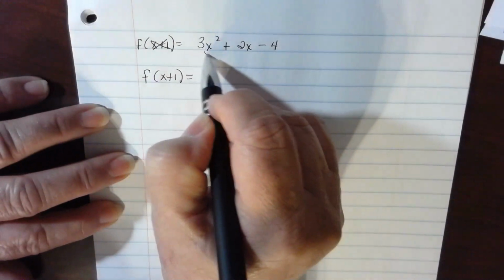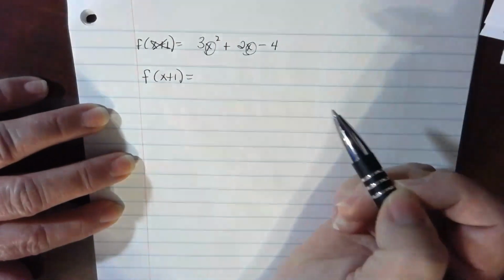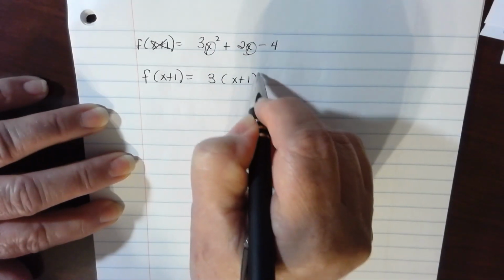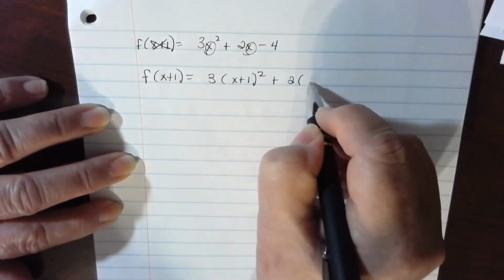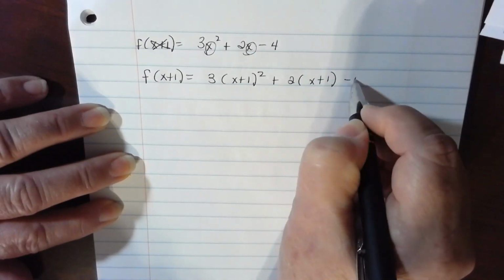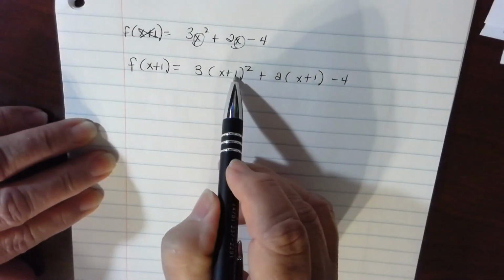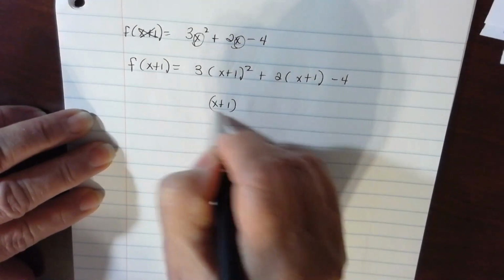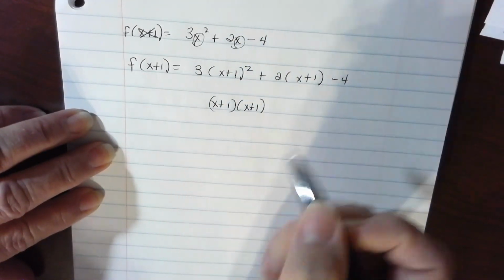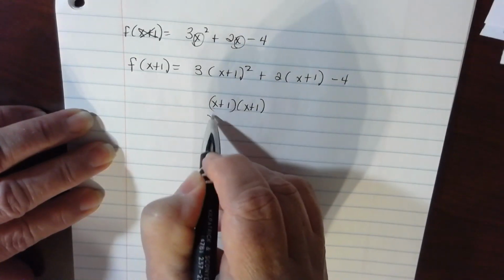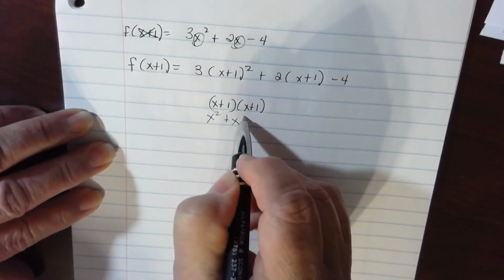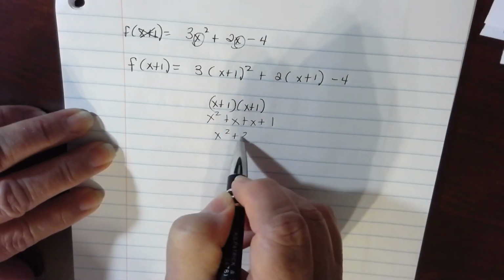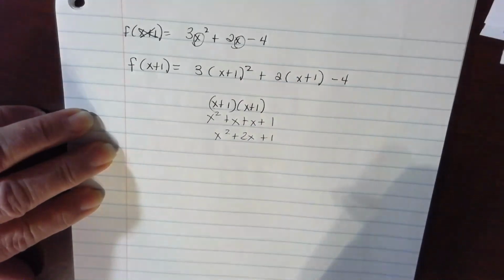So what you're going to do is put x plus 1 in both of those spots for x. To do this, you need to write out x plus 1 times x plus 1 and do the distributive property, or FOIL it, so you get that.